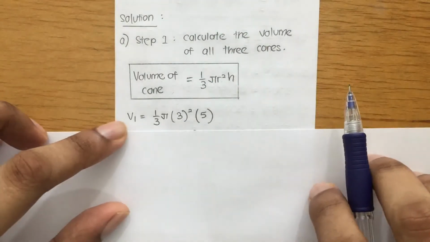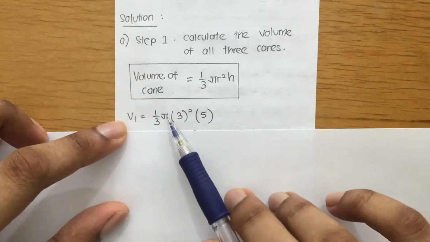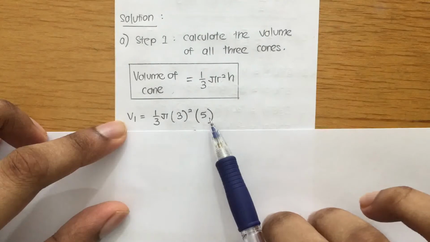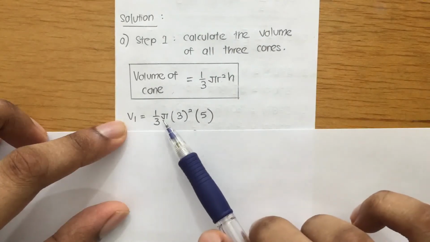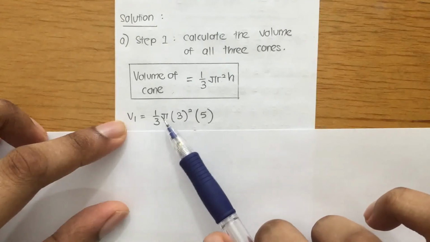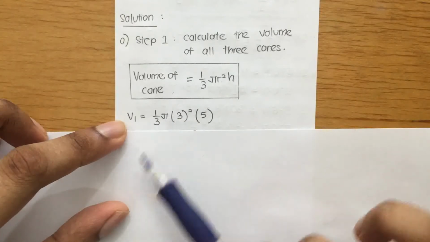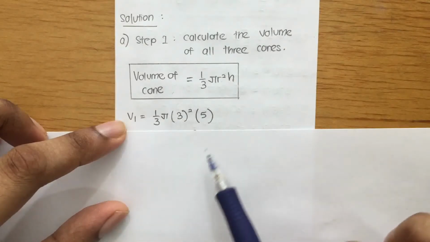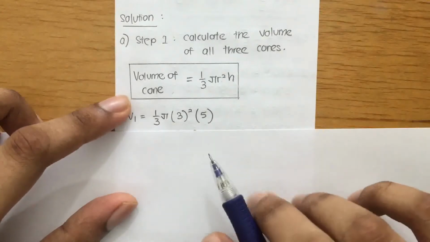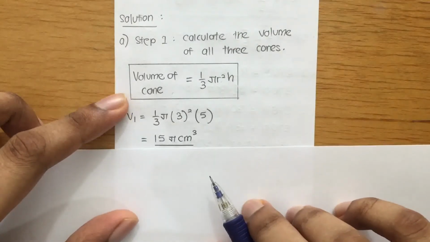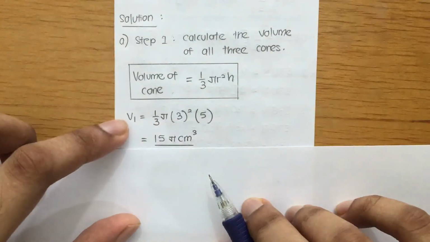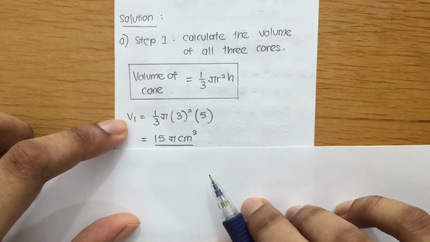To calculate the volume of the first cone, you do 1 over 3 times pi times 3 square, and the height is 5 centimeter. By the way guys, for the pi value, you don't use 22 over 7 or 3.142. You assume pi as a constant because later it will be easier for us to do the calculations. You calculate this, and you should get 15 pi centimeter cube. This is your V1, the volume of cone 1.